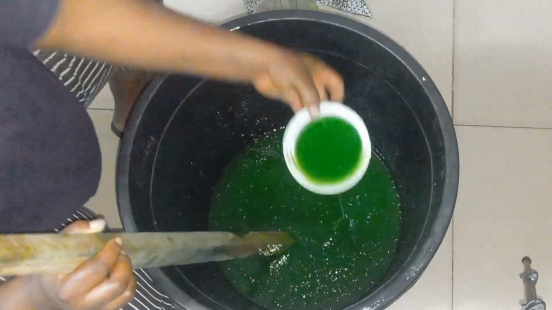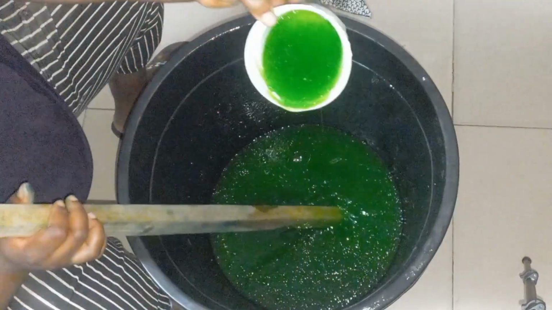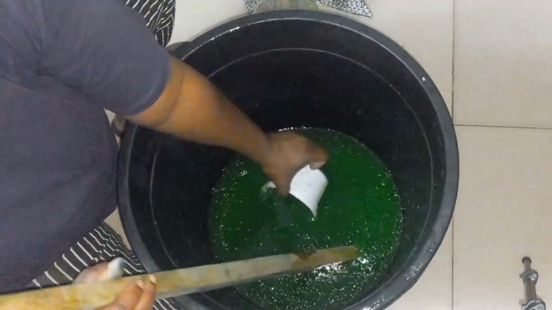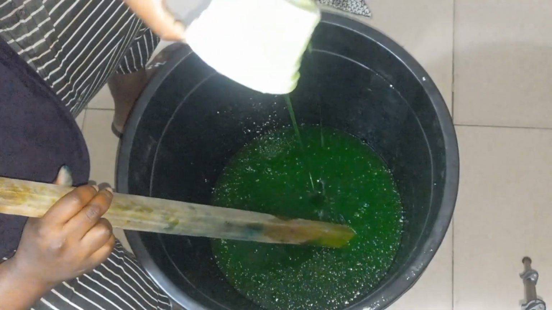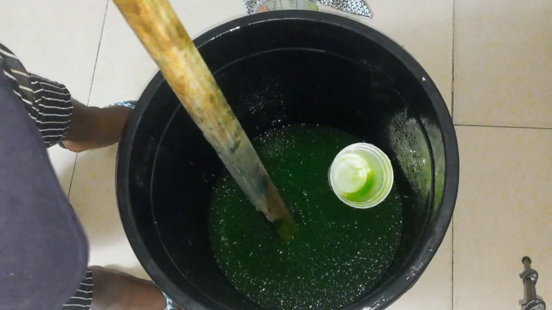We are done with our AI generated recipe for our liquid soap. So this is the end result of our AI soap. I got 15 liters total, which is 12-liter water measurement. You can see how transparent it is.